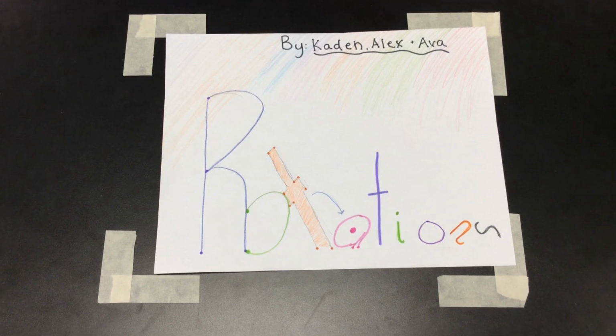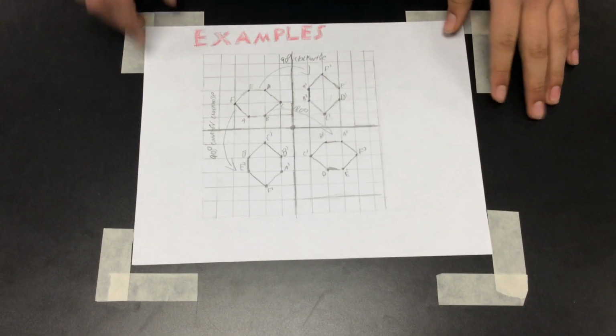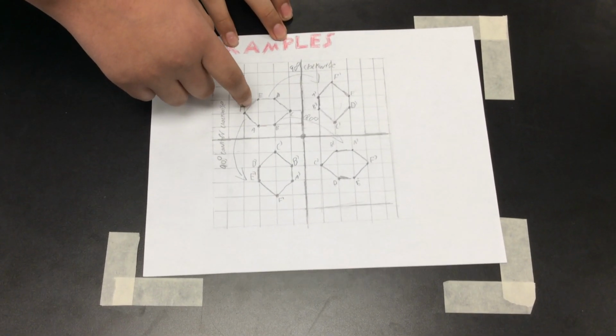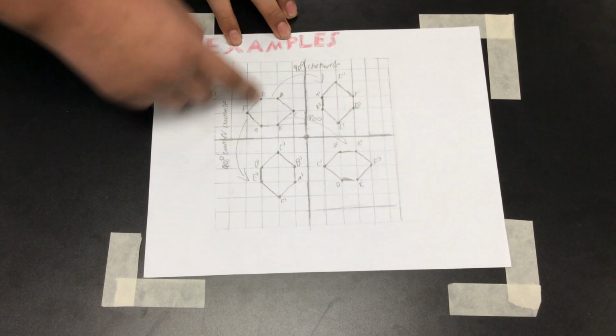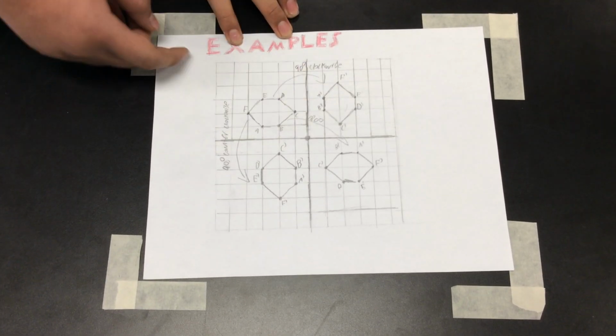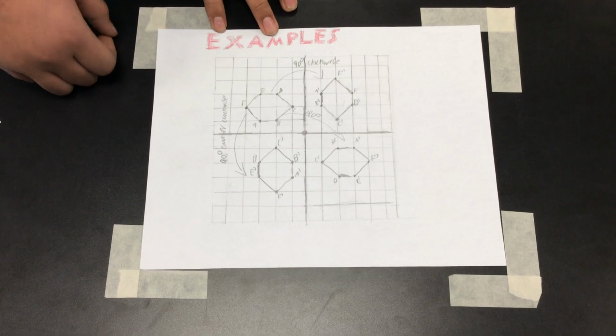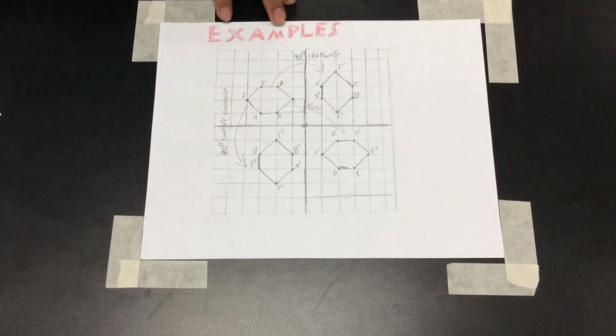Rotations by Caden, Alex, and Ava. Some examples for rotation is when the image goes 90 degrees clockwise, it turns clockwise this way, while if it's counterclockwise, it goes the other way. And for 180 degrees, it goes the other side, opposite to it.